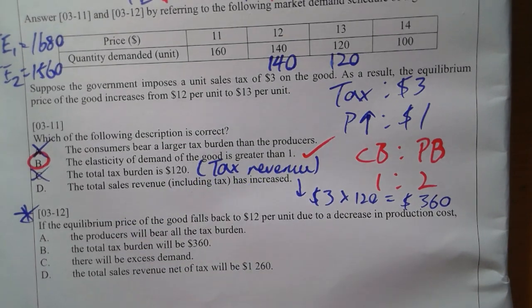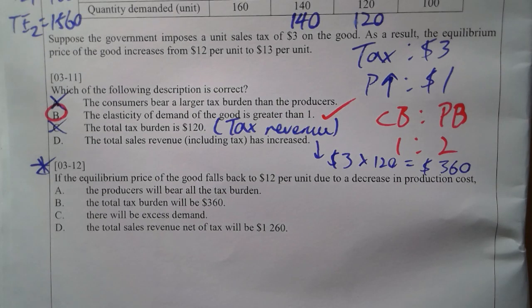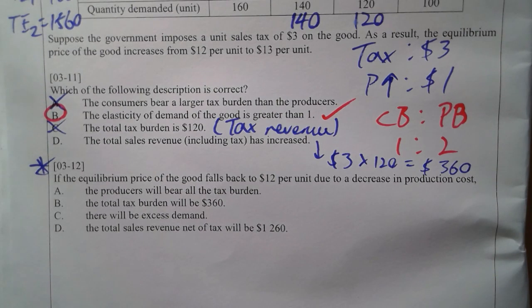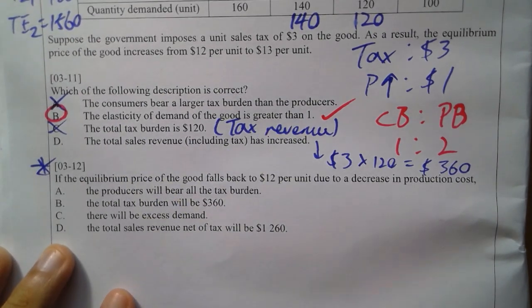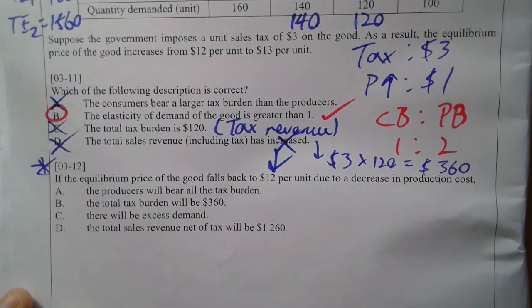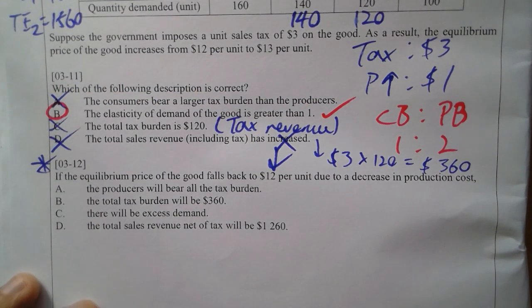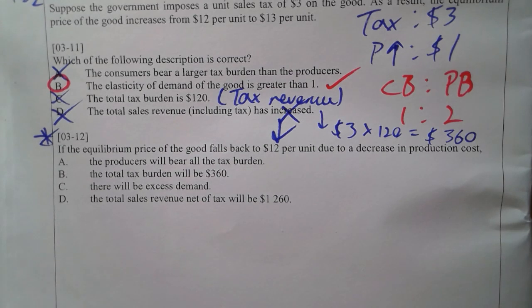Okay. Now total sales revenue including tax has increased. Remember, we say the objective of tax is to discourage the producer from making too much. Therefore, total sales revenue after tax, it has to decrease. There is no possibility that it increases. Okay, it has to decrease. Okay, no need to think, no need to calculate, trust me, no need to calculate. It has to decrease. Okay, got it? Now. Next one is the funny question.